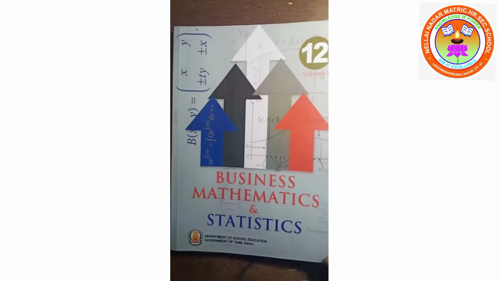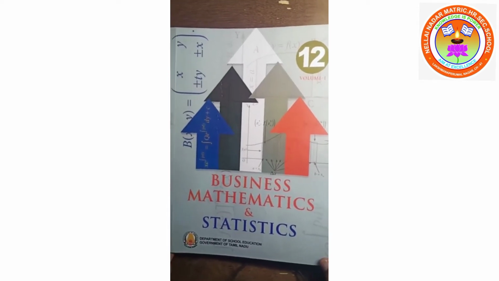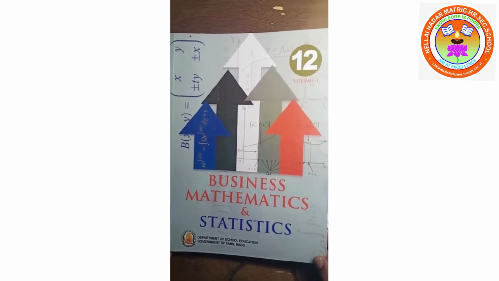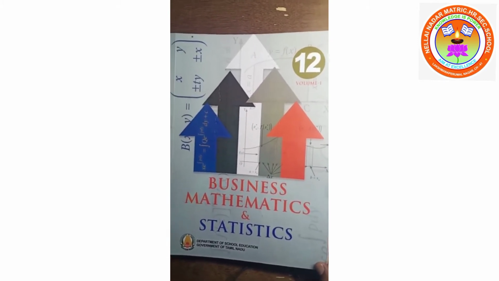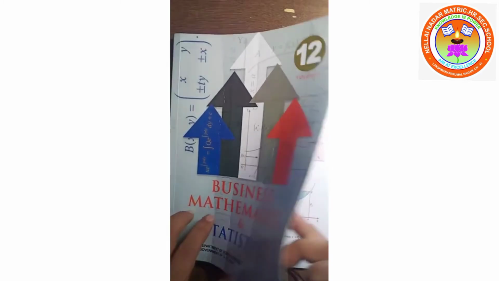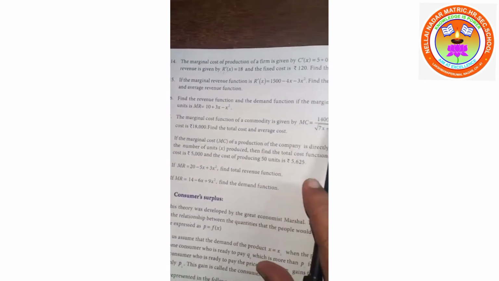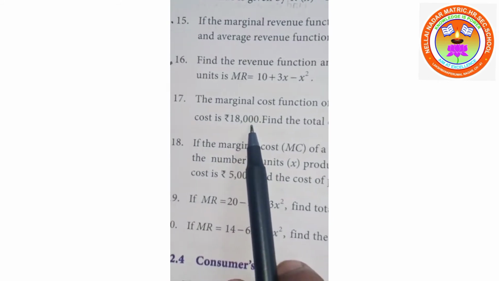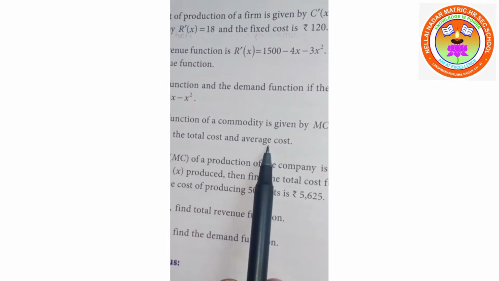Thank you, children. Students, this is Sivakumar, 12th Standard Business Mathematics and Statistics, Chapter number 3, continuation of exercise 3.2. Now problem number 17. You are given the marginal cost and the fixed cost also given, that is 18,000 rupees. You are asked to find out TC and AC, that is total cost and average cost.